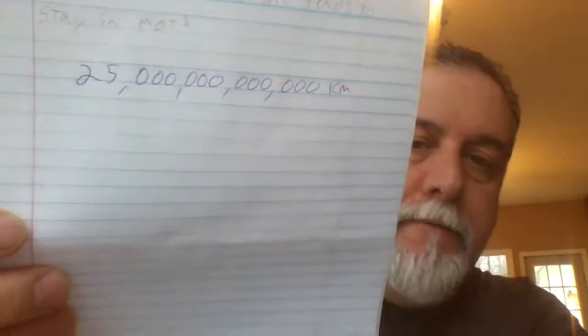And basically, if we're going to divide it by a light year, we need to divide by 10 trillion, not 10, but 10 trillion. 10 trillion is going to be this.